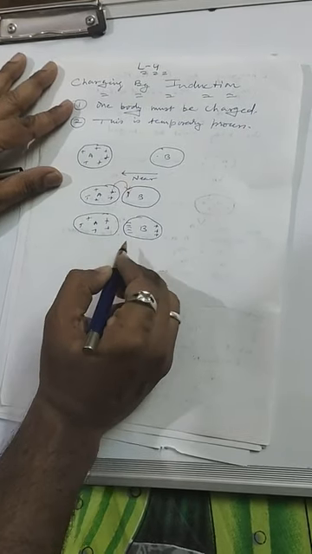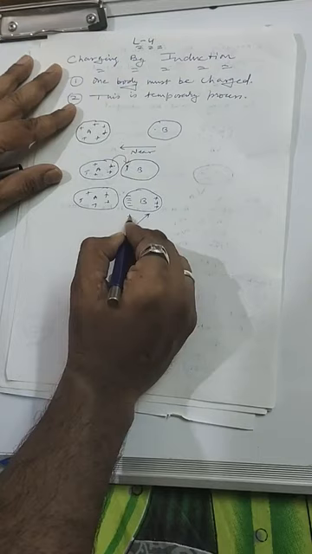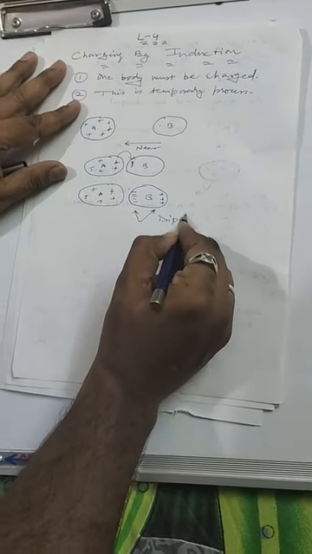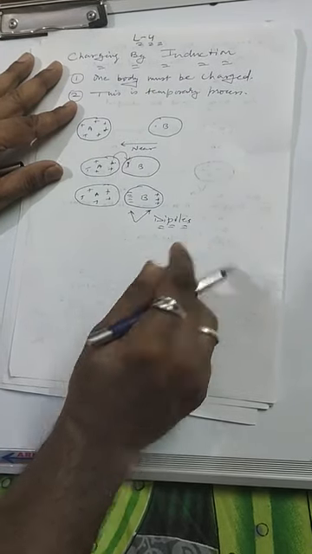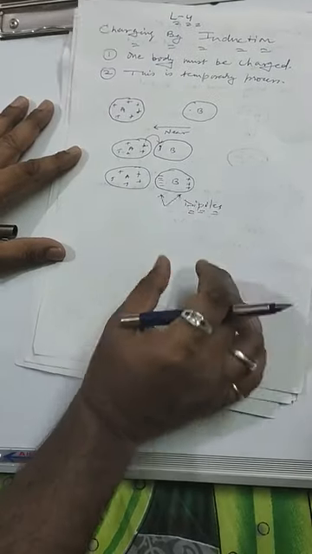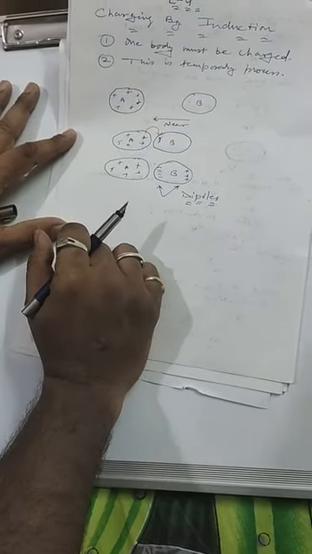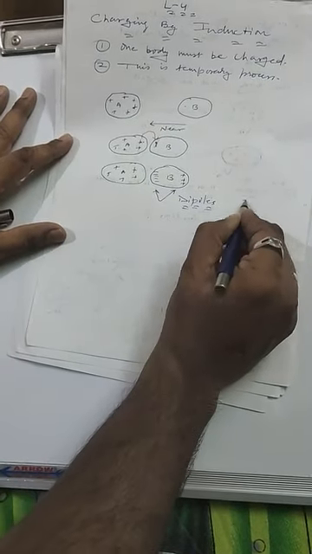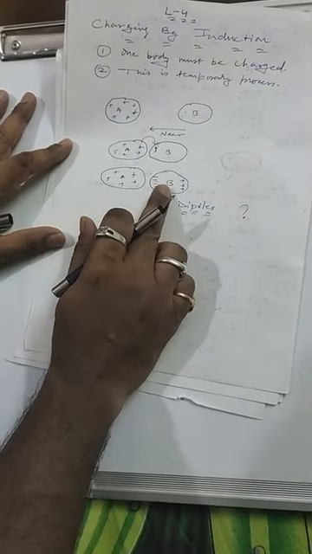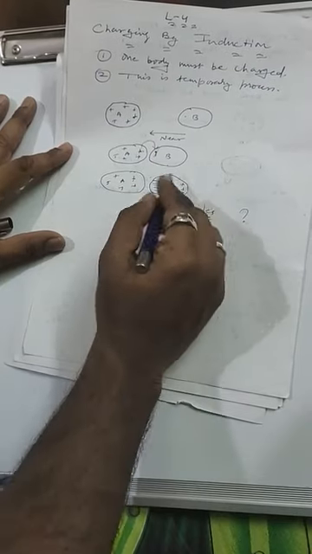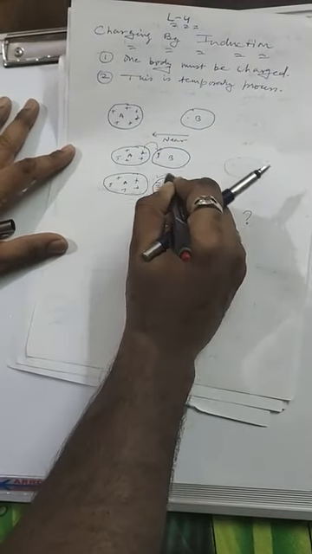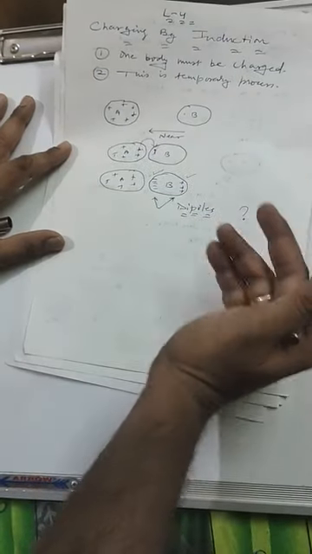This is the body B. So these two are known as what? Dipoles in physics. Dipoles means two charges of opposite nature separated by a small distance. The dipoles will be formed, right? Now the question arises, is the body B still charged? The answer is no, because suppose this negative is minus 5 and positive is plus 5, then the net charge is 0.